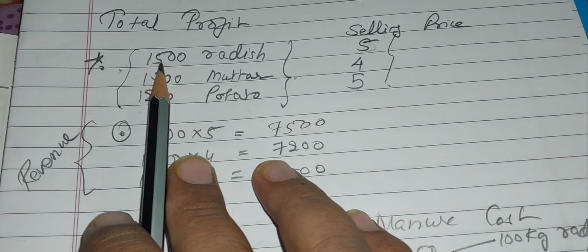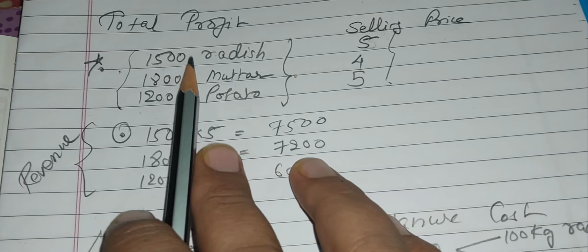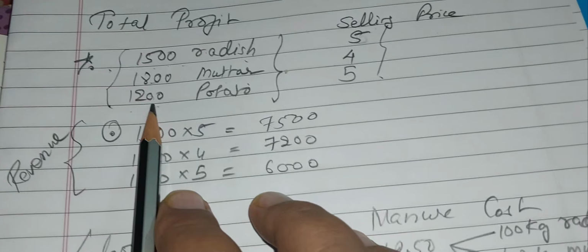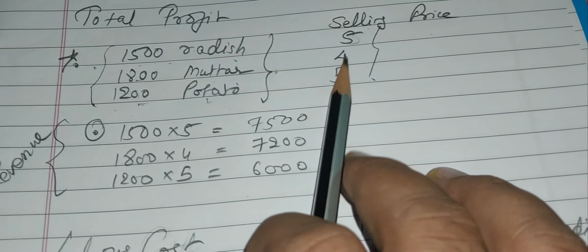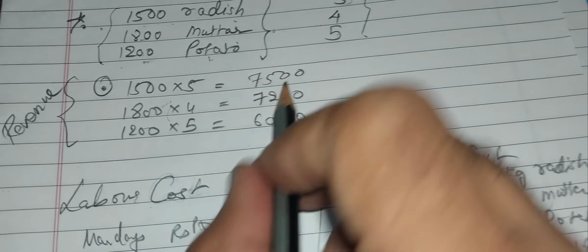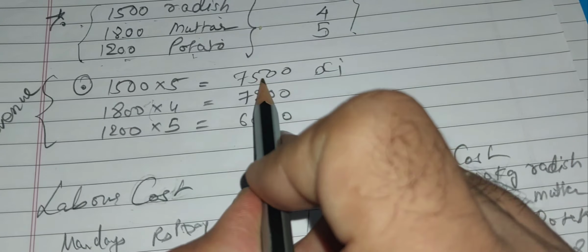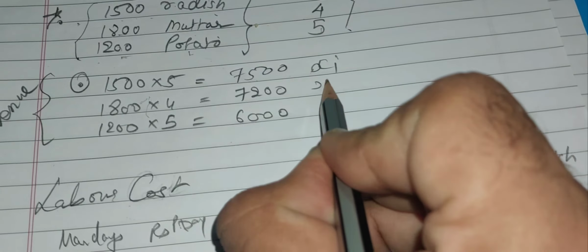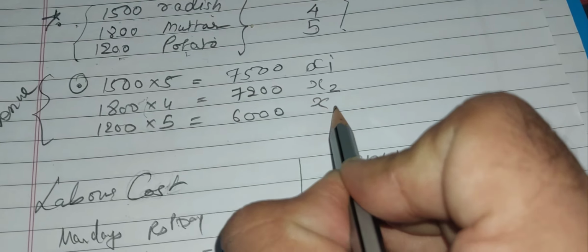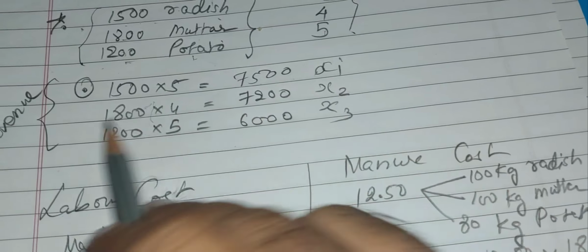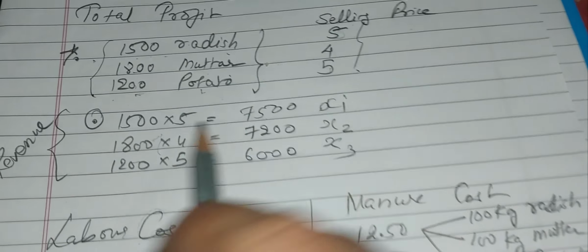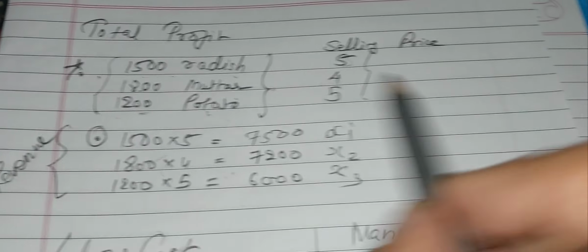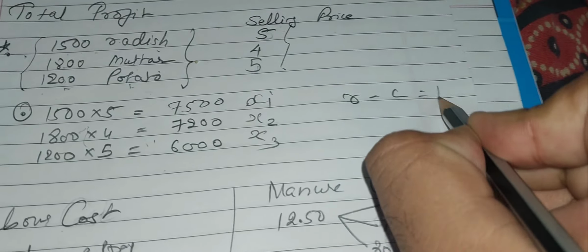So let's bifurcate it in a simple manner. How to find it first? First I have just calculated the revenue. Obviously here I know 1500 output yield was there, 1500 of radish, 1800 of mutton and 1200 of potato. And I also have the selling prices 5, 4 and 5. So I have just found the revenue by multiplying it. For x1, that is radish, 7500, for mutton it's 7200 and for potato it's 6000 revenue. Just a simple multiplication is done. Now see here, this is my revenue. Always remember, revenue minus cost is equal to profit.